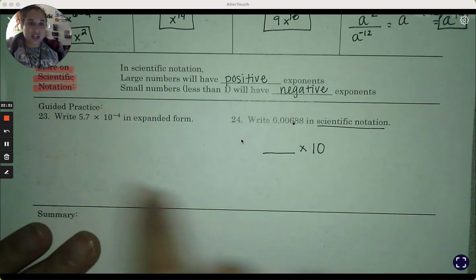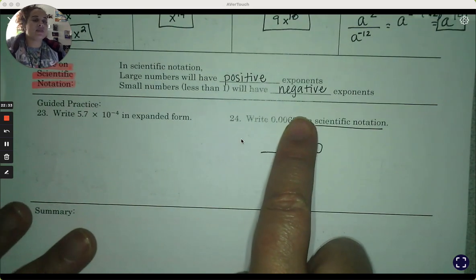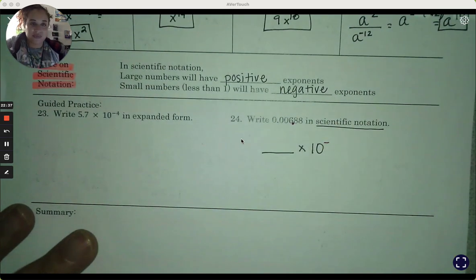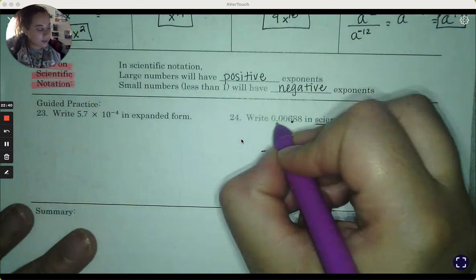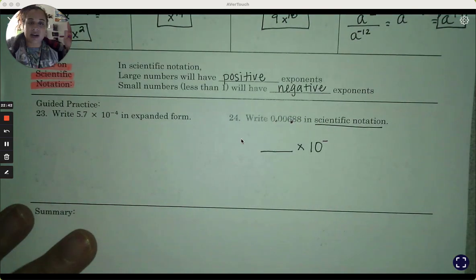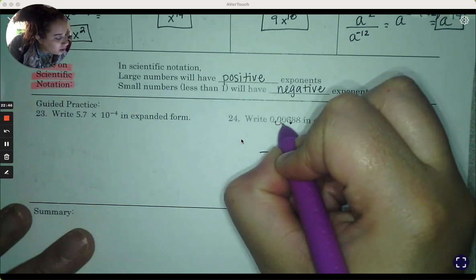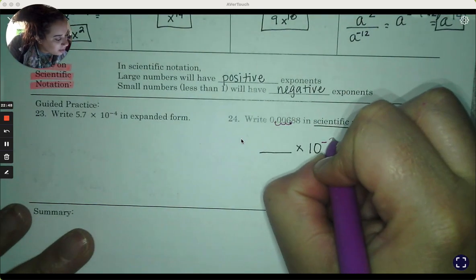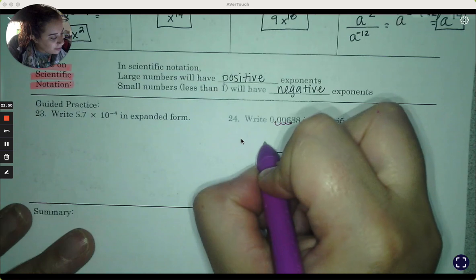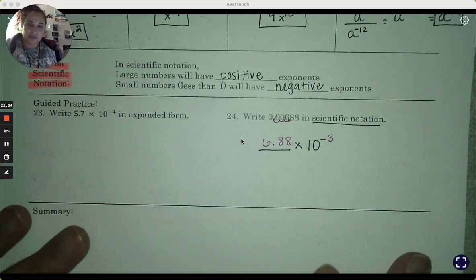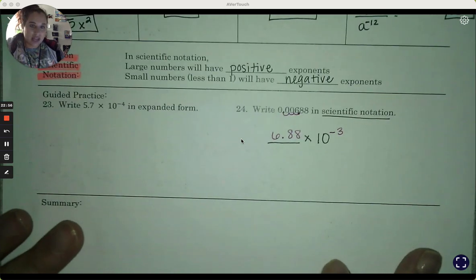Because this number is smaller than 1, I know that my exponent is going to be negative. So I'm going to count from where the decimal is to where it should be. 1, 2, 3. So I know it's going to be negative 3. So it should be 6.88 times 10 to the negative 3. And that's my final answer for 24.